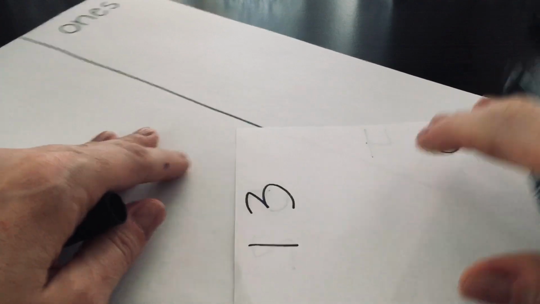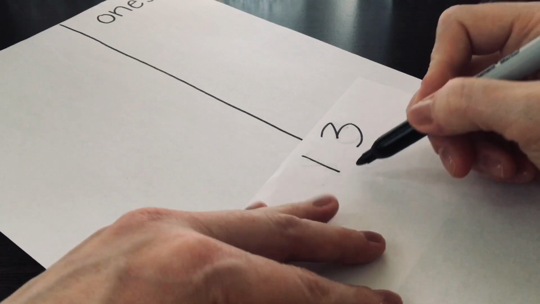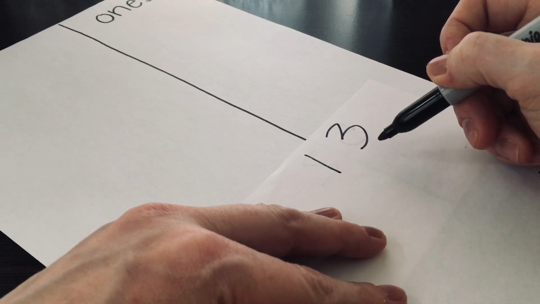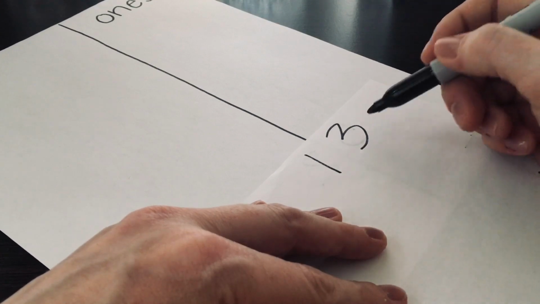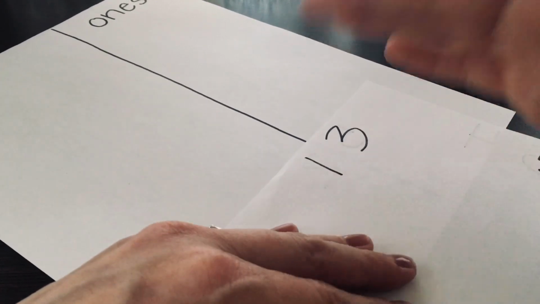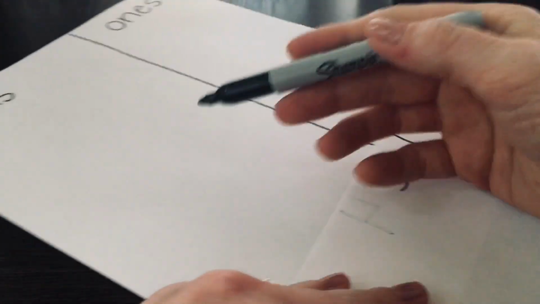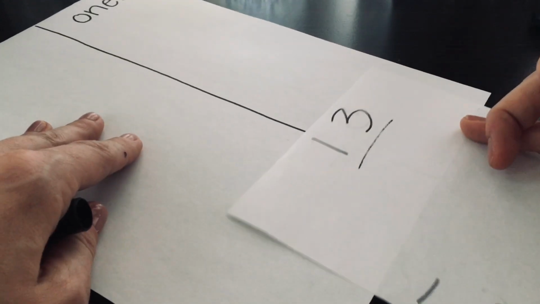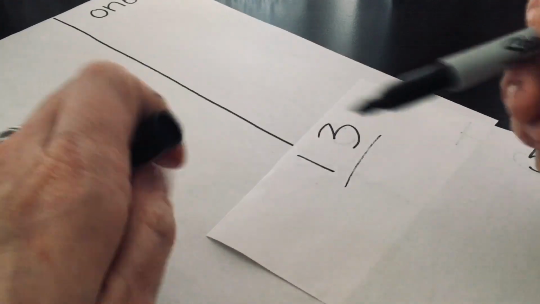Or with 13, if I get a kid who switches these a lot and reads 13 as 31 or 31 as 13, then we might just do those two numbers for a while. We might do 13 and then 31. We look at how with 31 there's 3 sets of 10 and 1 one, whereas here there's 1 set of 10 and 3 ones. And we might talk about which one's greater.